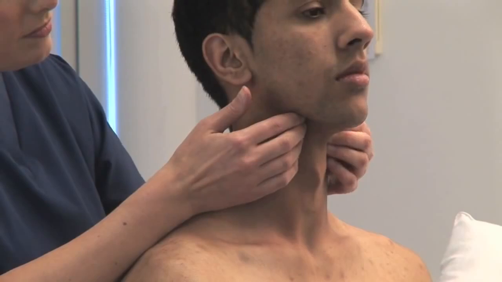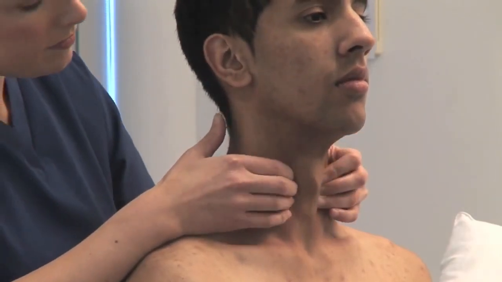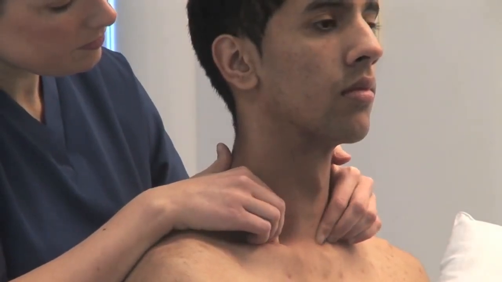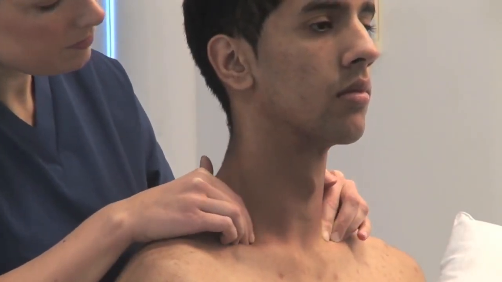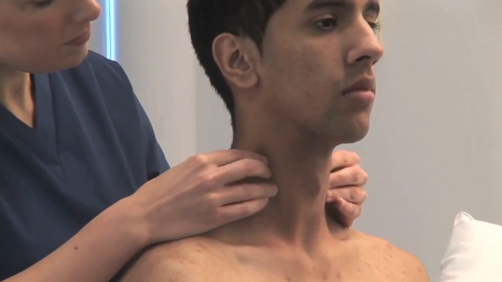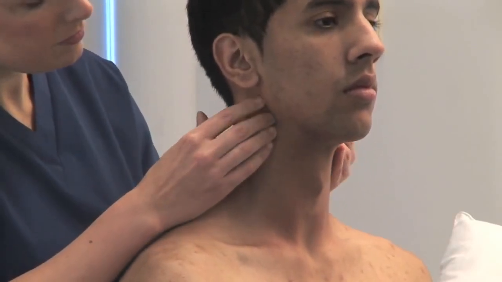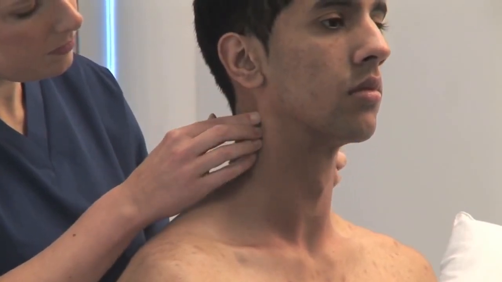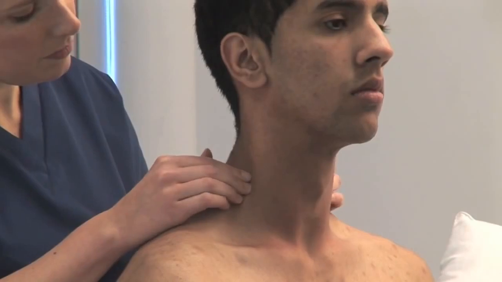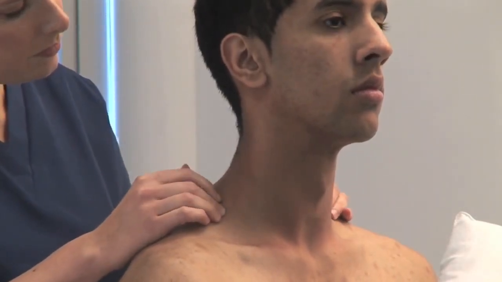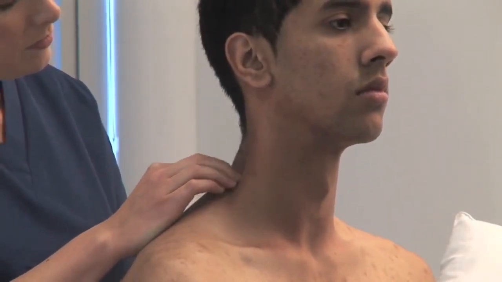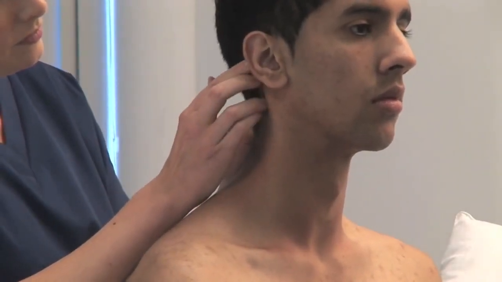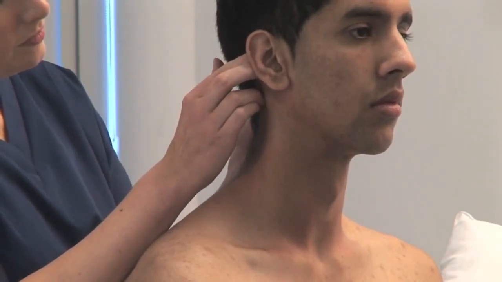Start anteriorly with the submental and submandibular, and then the upper, middle and lower cervical nodes. Also palpate the posterior triangle along the border of the trapezius muscle and the supraclavicular fossa. The post-auricular nodes are felt behind the ear and the scalene nodes are above the first rib.